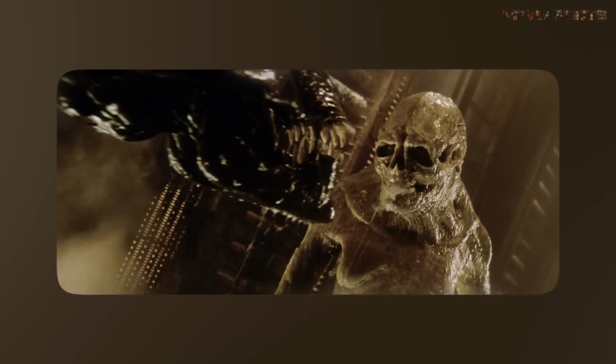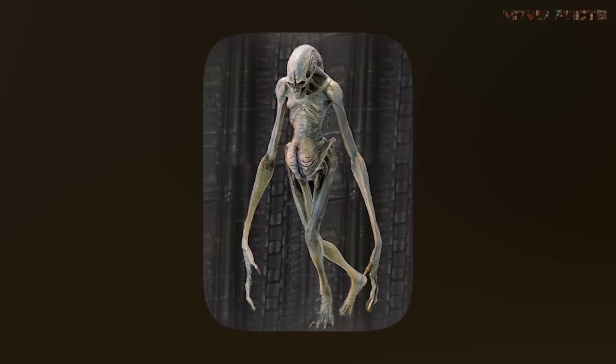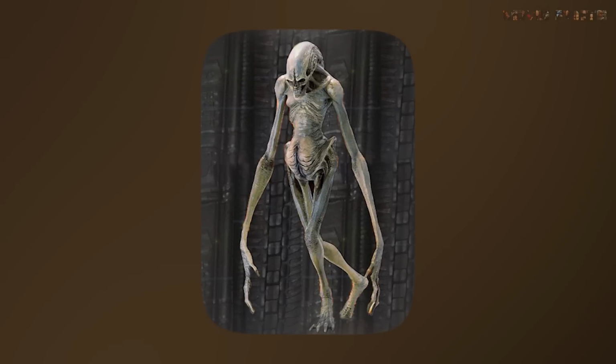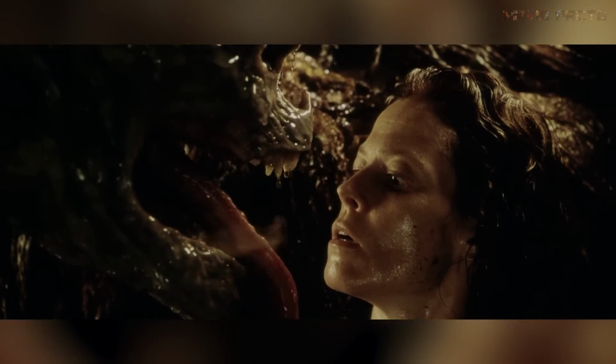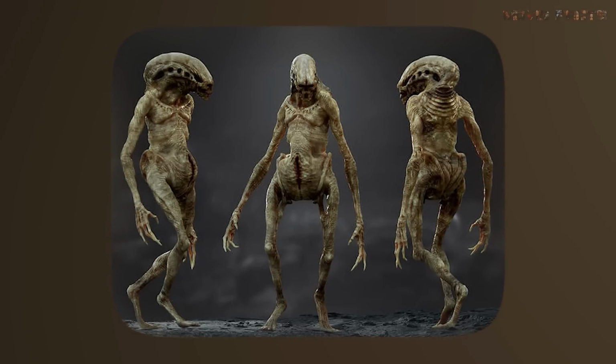This form of xenomorph is closer to humanoid than the original design. Its face resembles a human skull, and the absence of an inner jaw makes its appearance even more bizarre. Despite its strength, the hybrid was disliked by both audiences and critics, and after its death in Alien Resurrection, it did not appear again in the series.